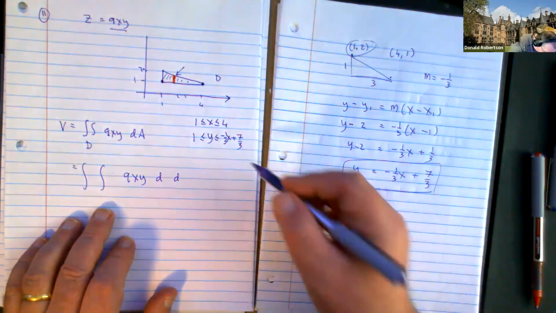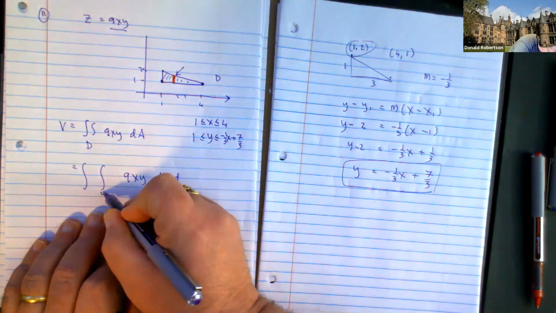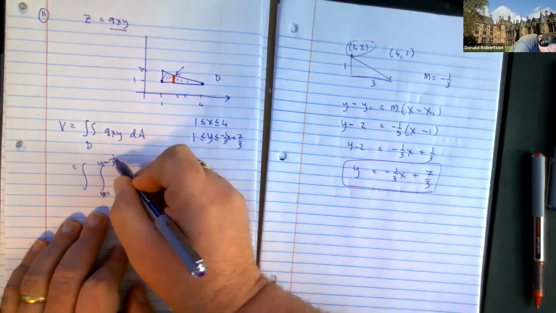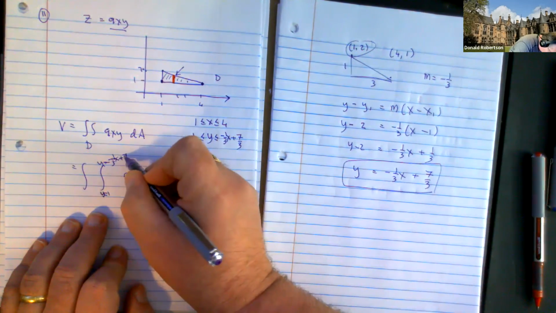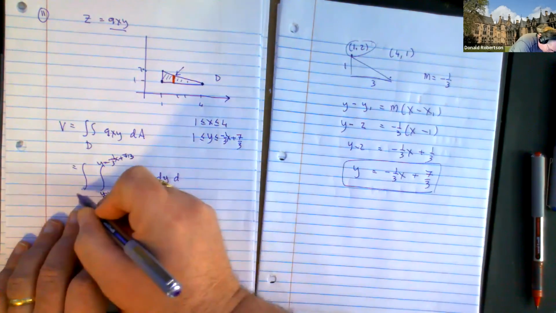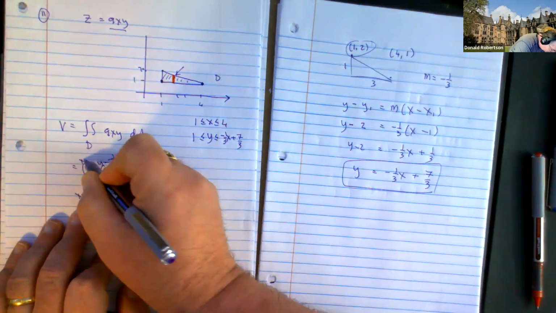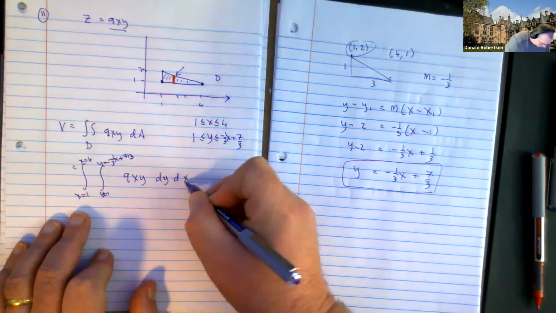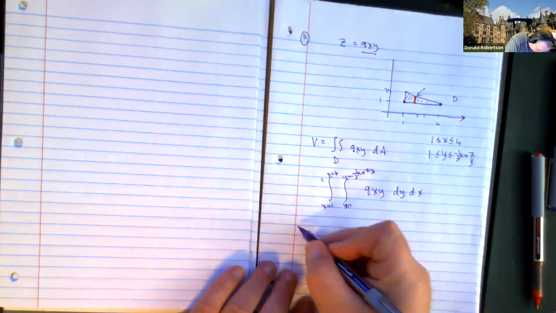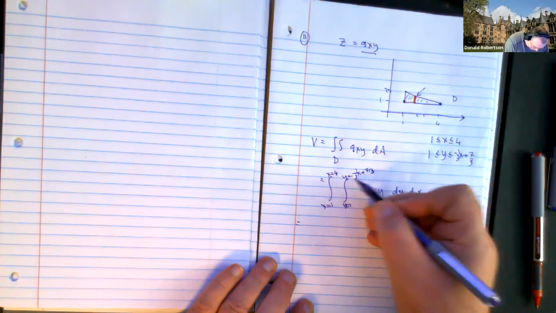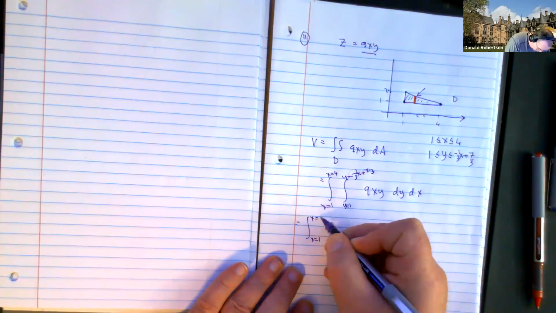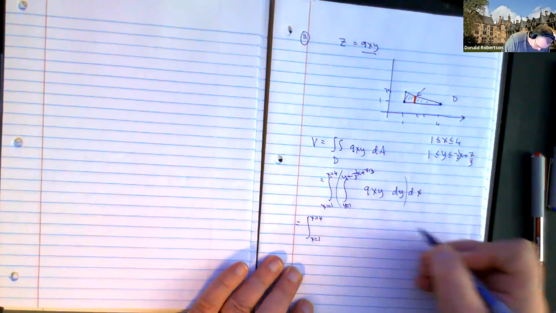In this case, the y's go inside. So there'd be y equals 1 to y equals negative 1/3 x add 7/3. And that means I'm going to do the y's before I do the x's. So, can't separate them because of this, so I'll do that guy first.